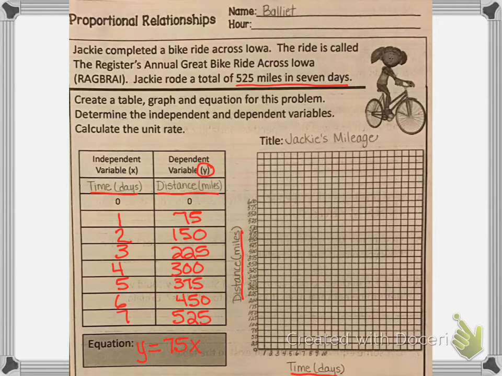Now you should recognize this equation from 7th grade where you talked about y equals kx. Whatever the dependent variable is going to be equal to whatever the constant of proportionality is times x, whatever the unit is. So y equals kx is the equation for a proportional relationship.